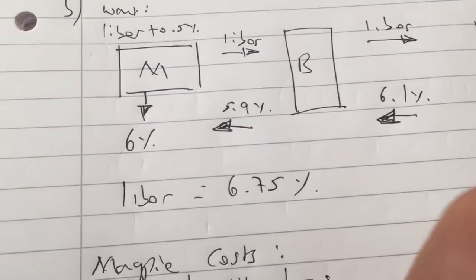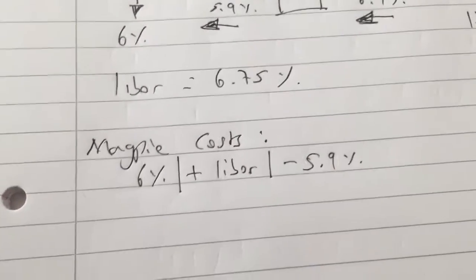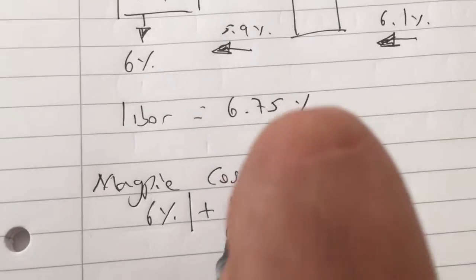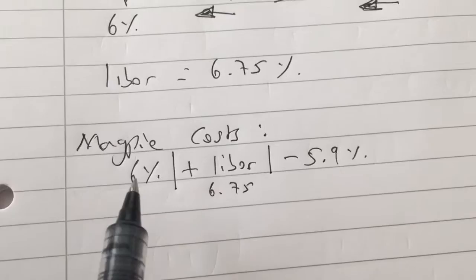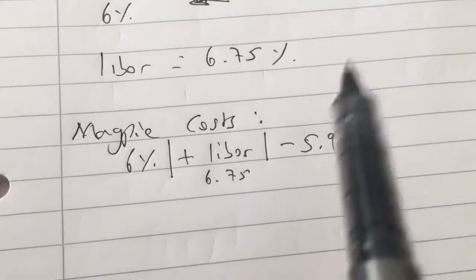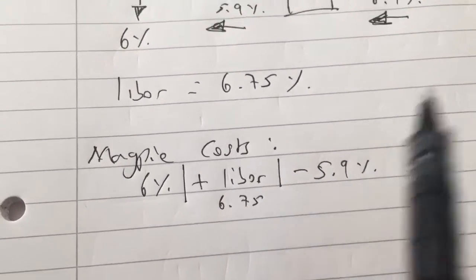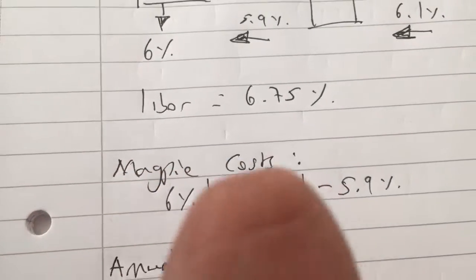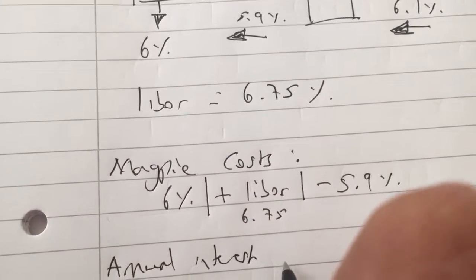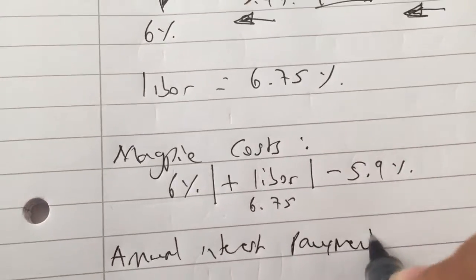We're taking away 5.9%. And now they gave us a number for LIBOR. So LIBOR is 6.75, and they're borrowing 100 million. So we're doing 100 million at 6%, 100 million at LIBOR, and we're taking away 100 million at the minus 5.9%. So we're looking at annual interest payments for Magpie PLC.